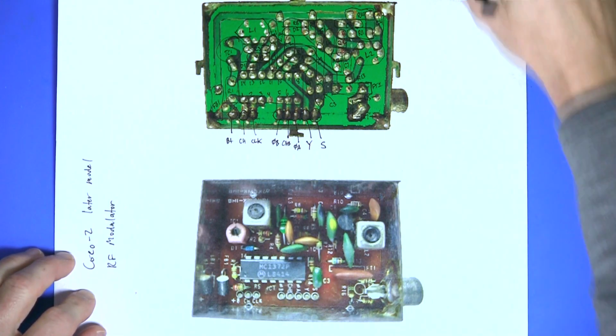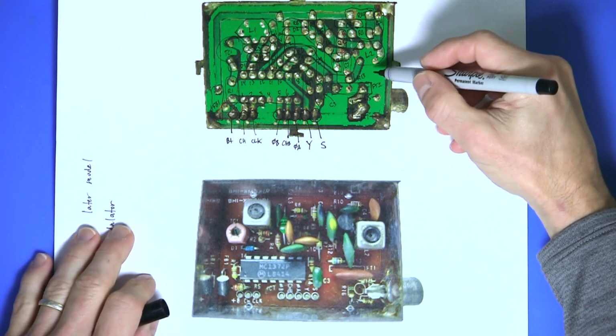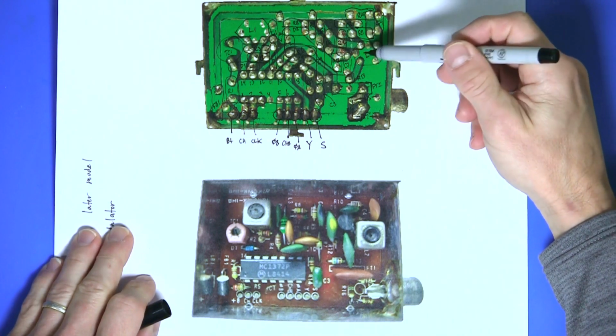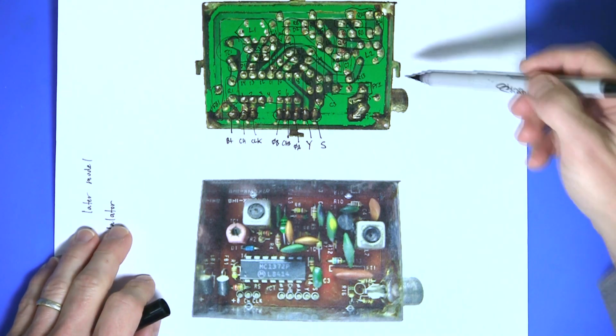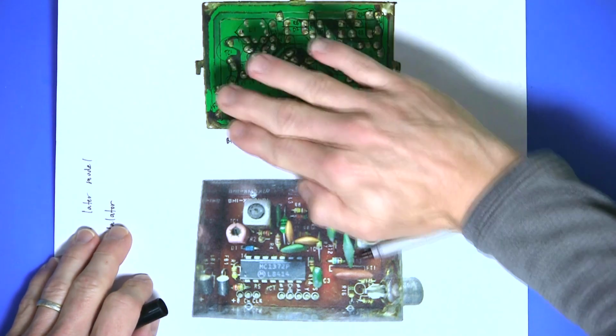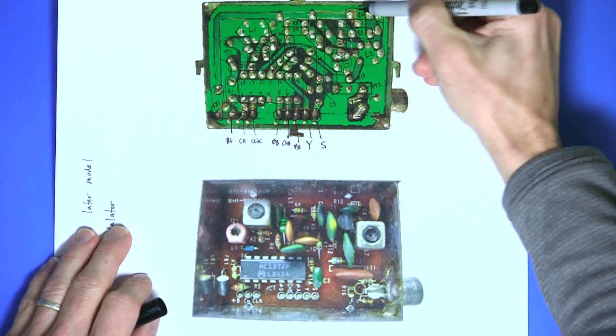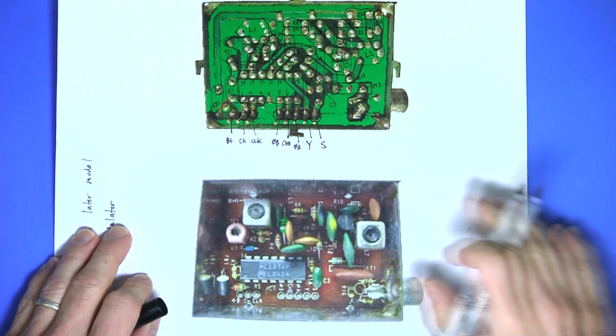And as before, for the other circuit, here is the layout drawing that shows the component locations. Notice that this image has been mirrored so that everything lines up with the top side image.